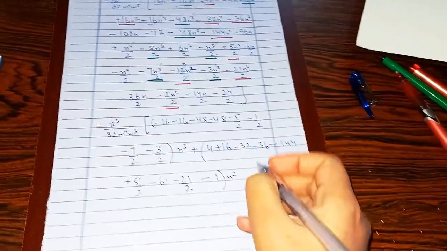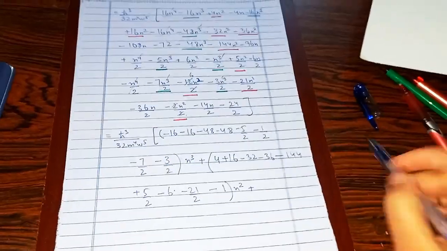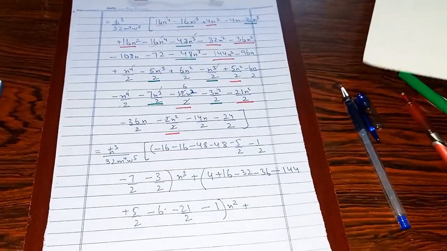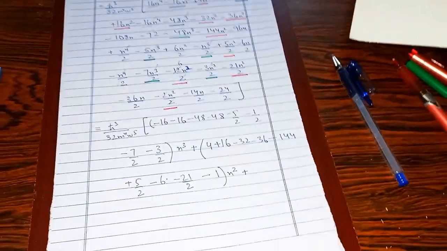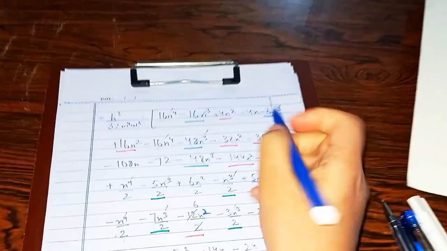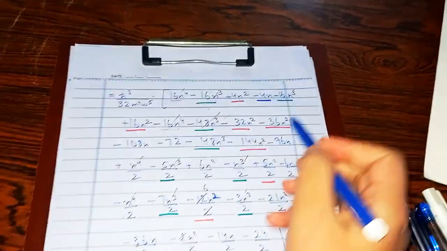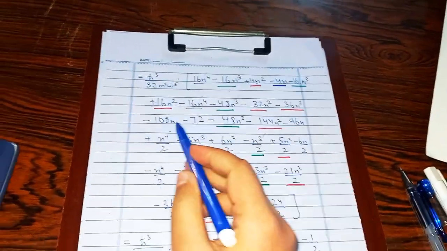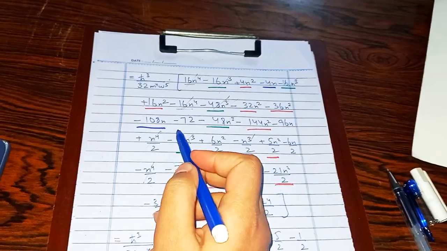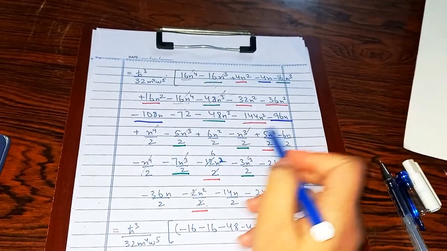Now we need to collect all those terms which have n in them. So I'm going to use a blue marker. Minus 4n, minus 108n, minus 96n.